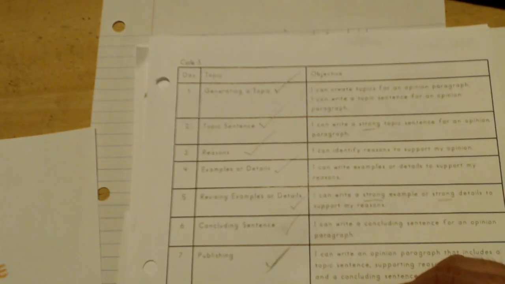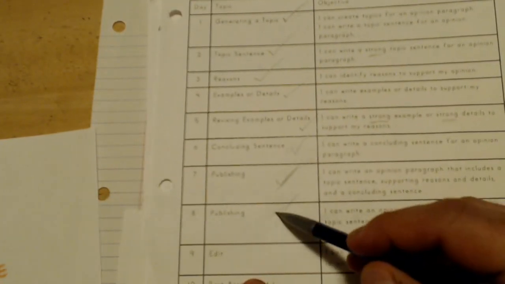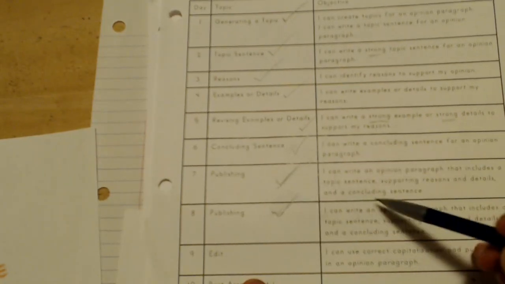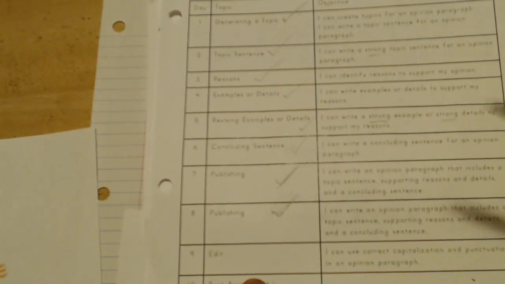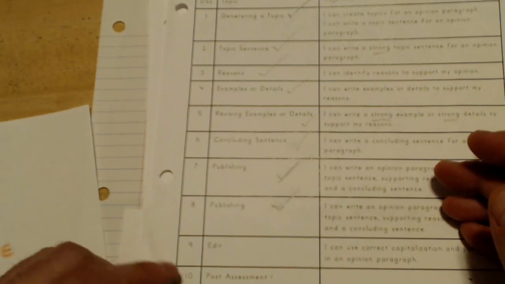Today is day 8, publishing, part 2. Put a check on that bad boy. Oh, see, there we go. Our objective: I can write an opinion paragraph that includes a topic sentence, supporting reasons and details, and a concluding sentence.